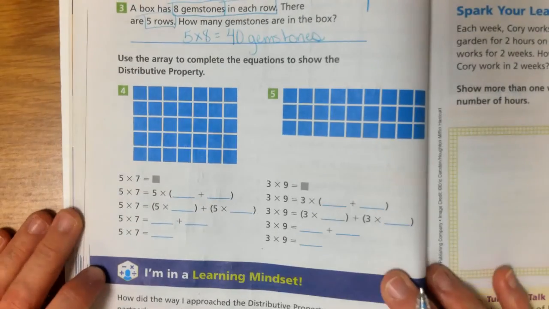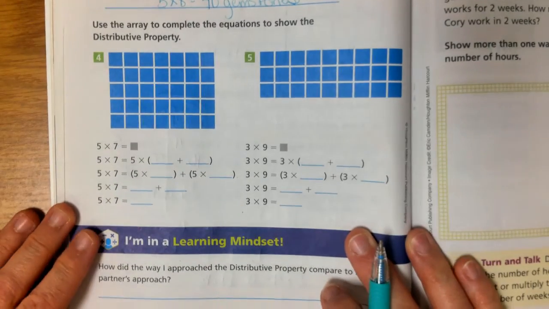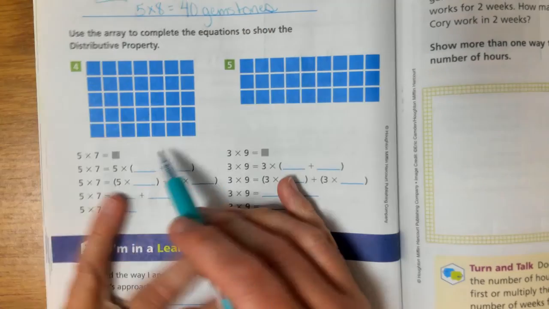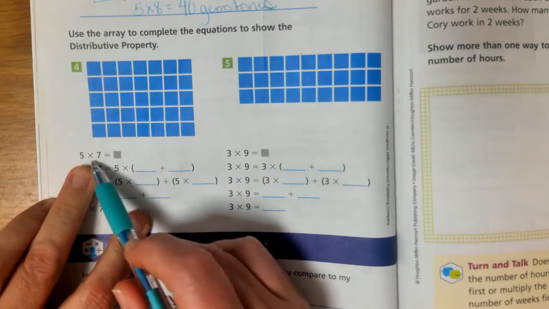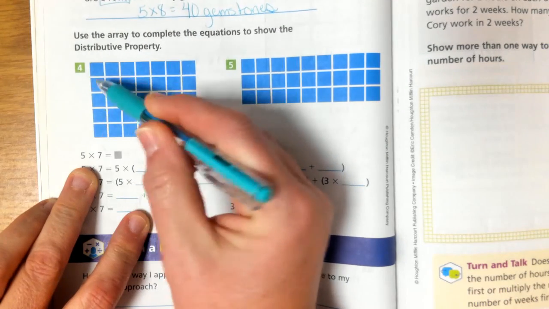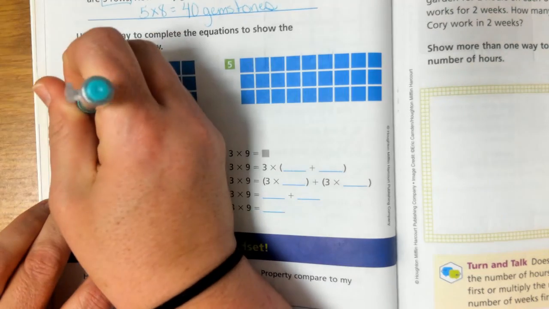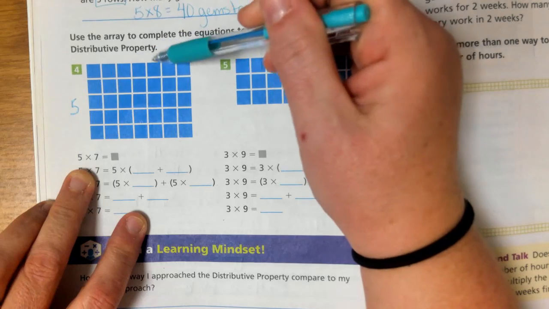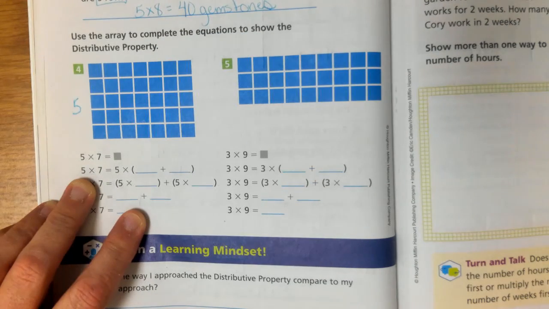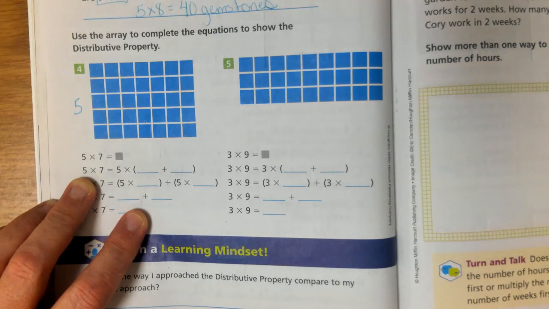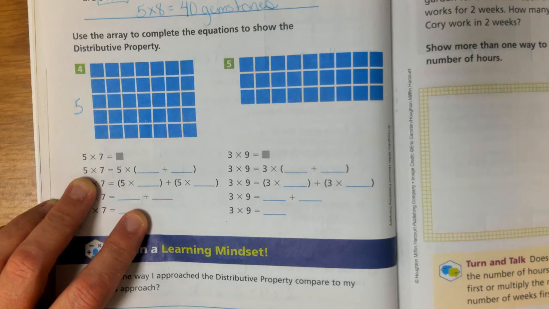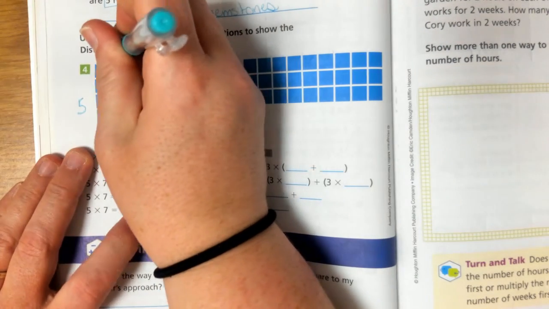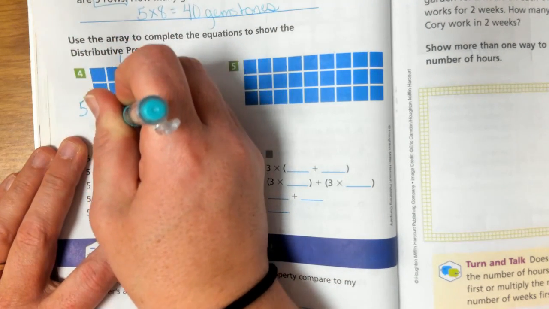Okay, now we are going to use these arrays and we're going to show how we can multiply using the distributive property. Okay? So, this problem, we can see we have 5 rows, 1, 2, 3, 4, 5 rows. And then there are 7 in each row, 1, 2, 3, 4, 5, 6, 7. So we need to break apart our 7 into 2 numbers that will be easy for us to multiply by 5. I think I'm going to draw my vertical line right here.